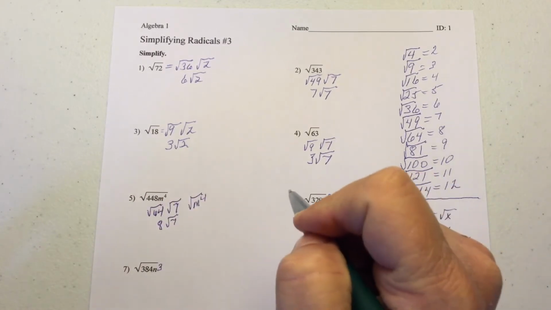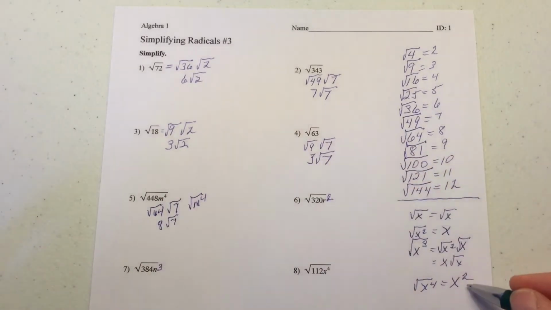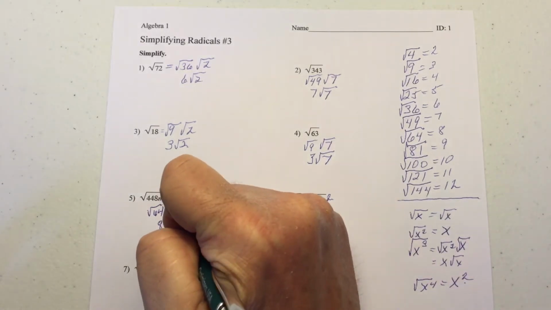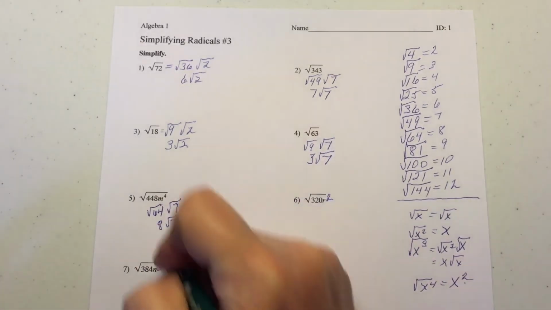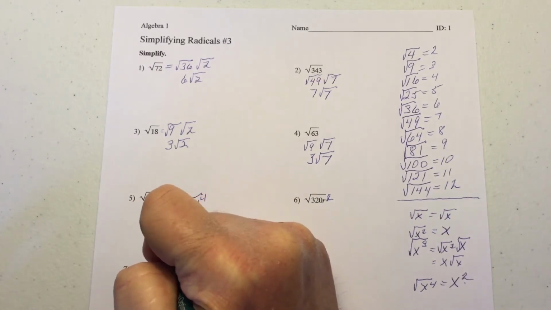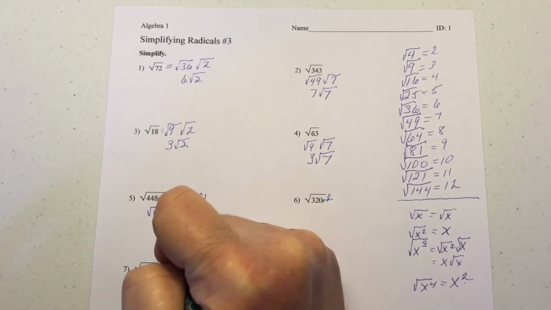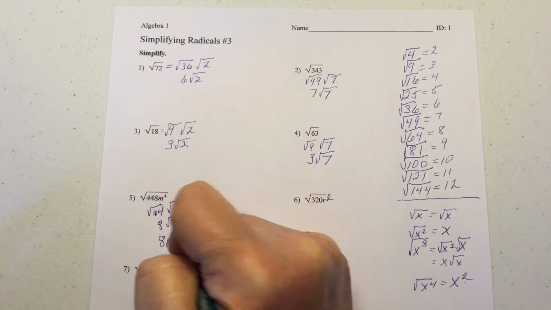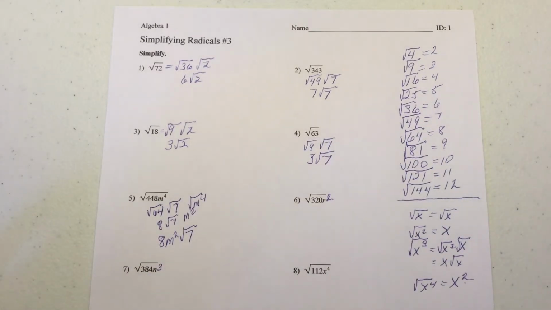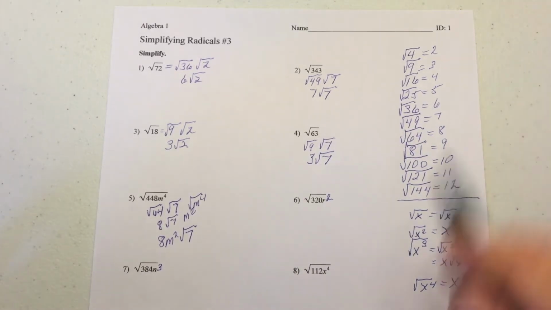Radical 7 doesn't simplify anymore, and m to the 4th is going to equal m squared. So 8m squared radical 7 is the answer we're looking for. All right, so we're adding this part here to this part up here.